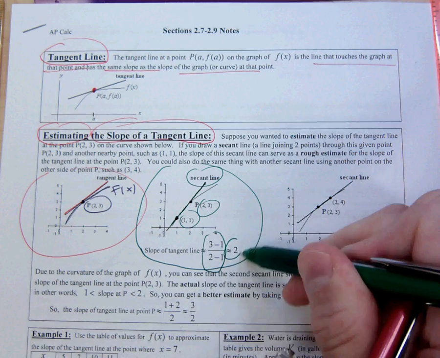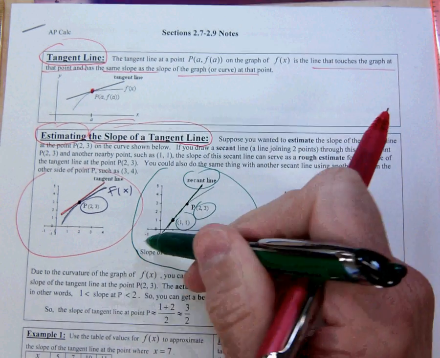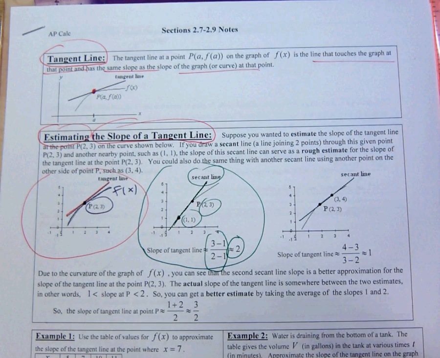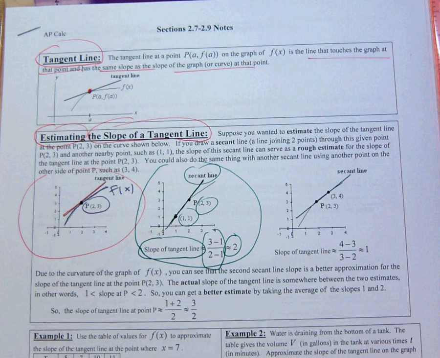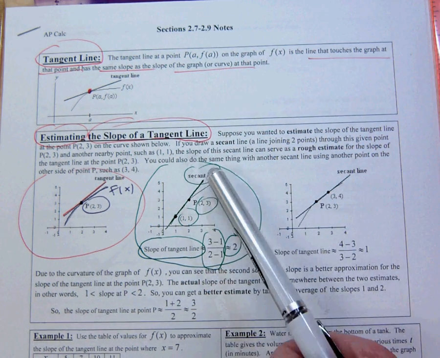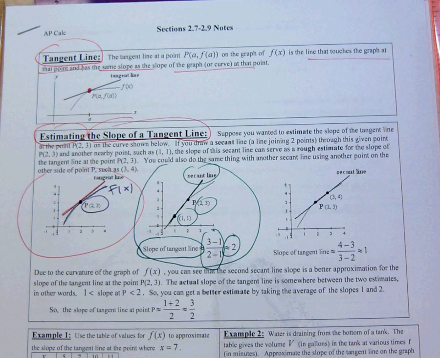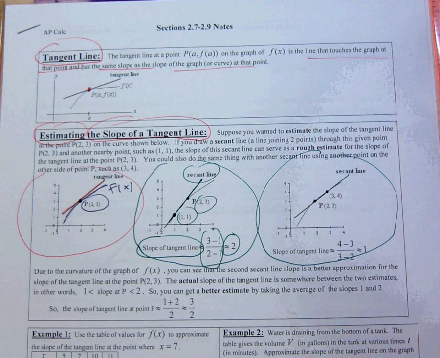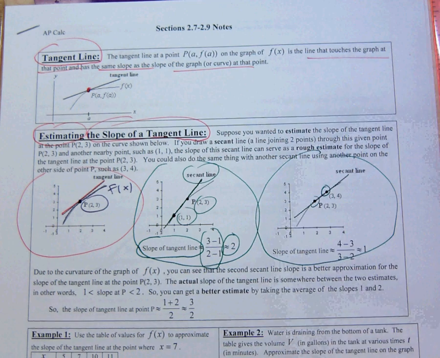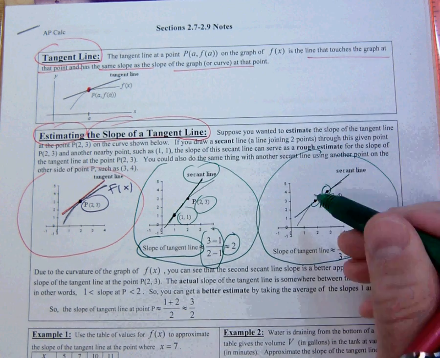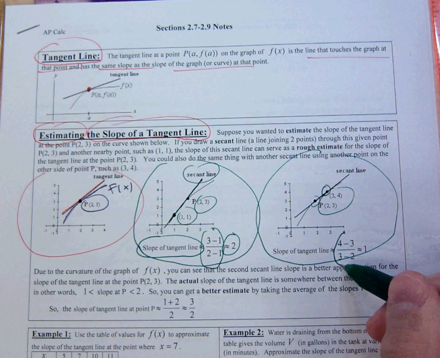And notice I used a wavy equals sign because that is not the exact slope of the tangent line. That's the approximate slope of the tangent line. So again, what I did is I used the slope of the secant line to approximate the slope of the tangent line. What did I do over here, guys? Well, now I picked a different point. This time, I picked a point to the right of P, like (3, 4). Again, I used algebra 1 to find the slope between those two points, and I got 1.